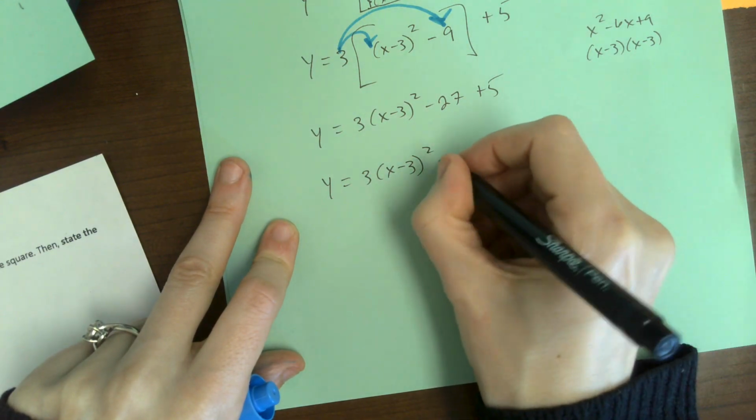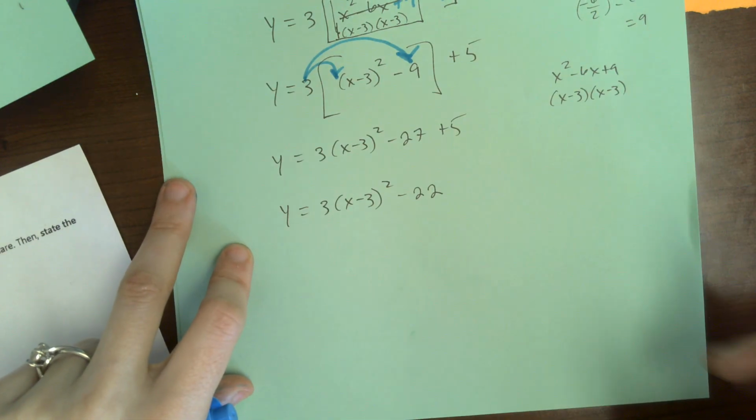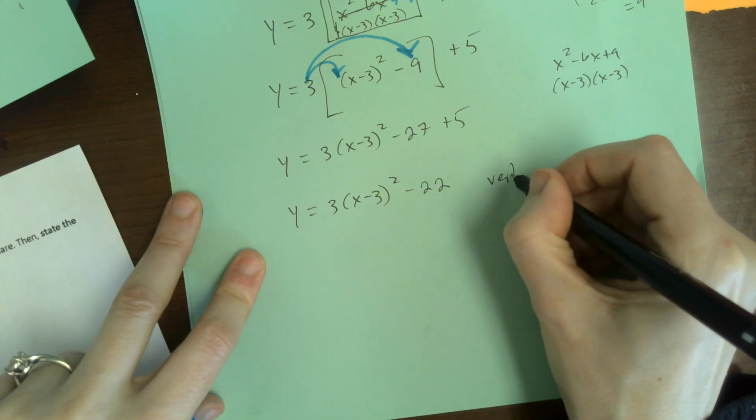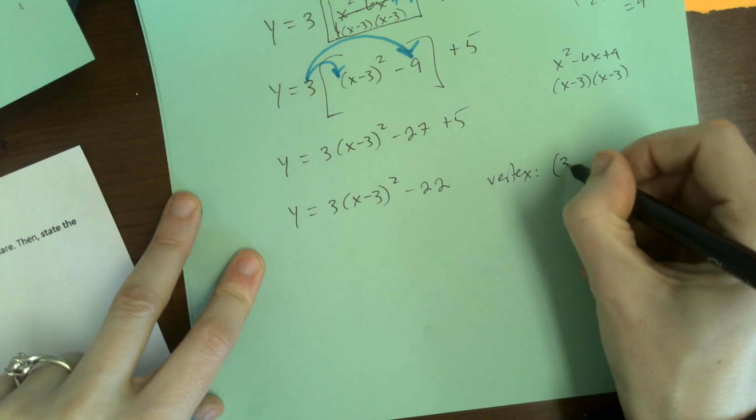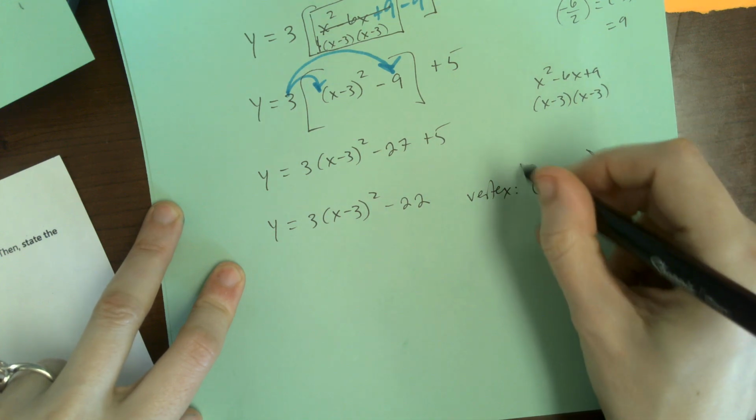Negative 27 plus 5 is minus 22. So the vertex is positive 3, negative 22.